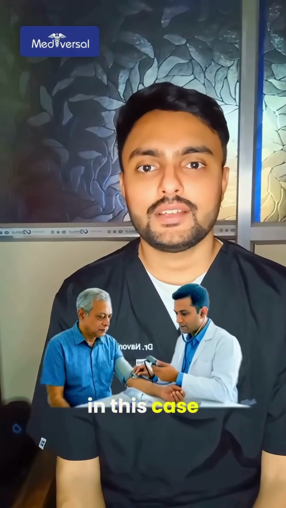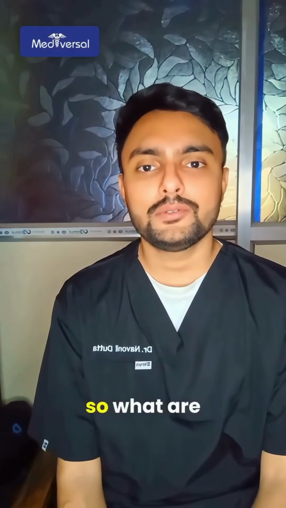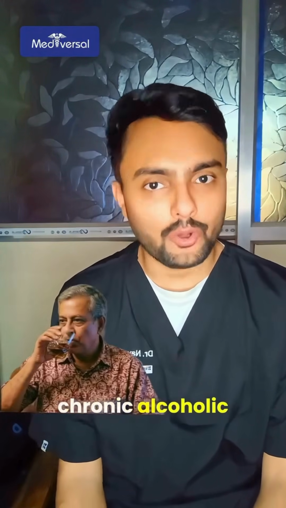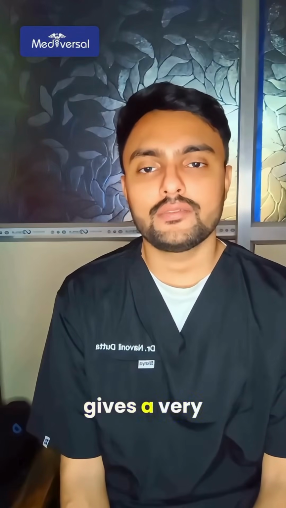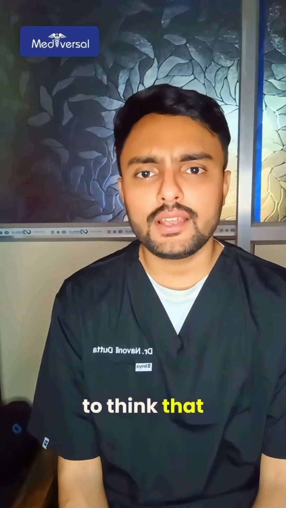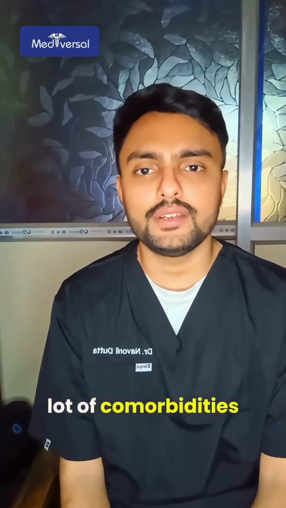So in this case, again, this is an acute abdominal emergency that has presented. So what are we finding? That this patient is a known chronic alcoholic. He also gives a very adequate history of hypertension, type 2 diabetes mellitus, which leads us to think that there are a lot of comorbids in this patient, right? There's a lot of comorbidities.